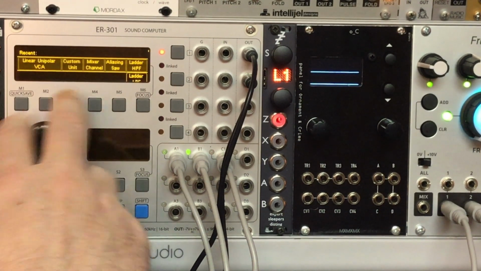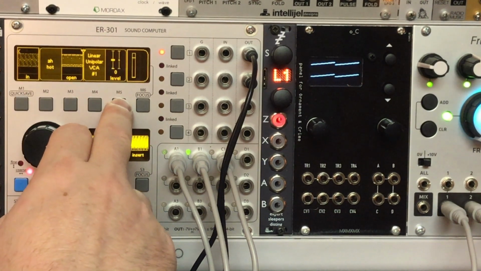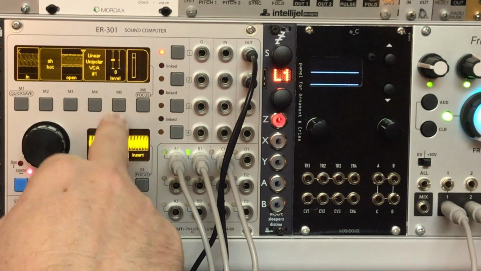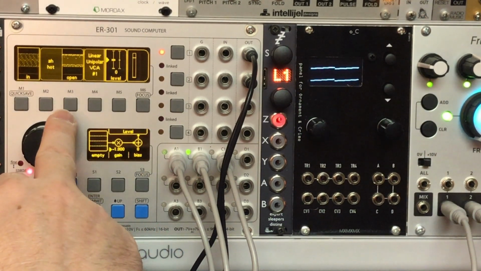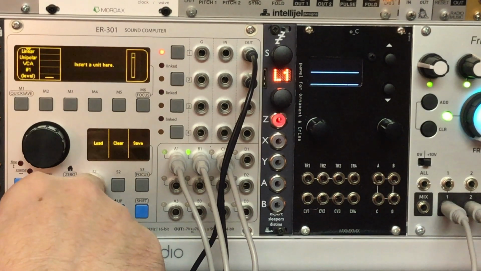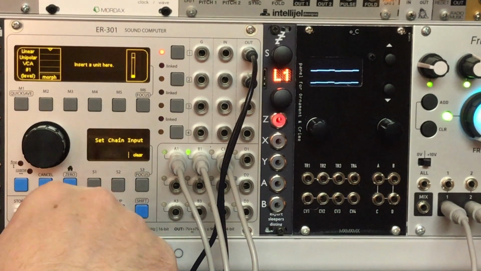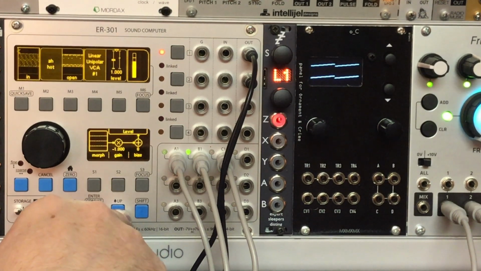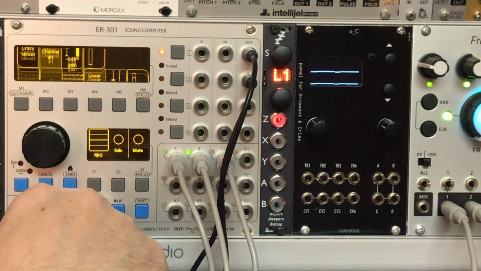So we'll put the VCA right here, and we'll set its gain to be -1. And we'll control this, should be able to see it in here now. Yeah, with morph. So that should give me a level of 1. Cool.